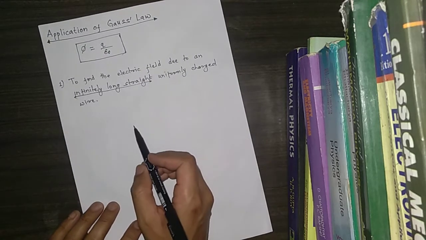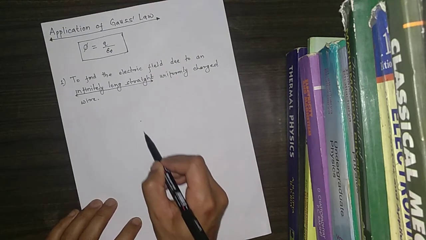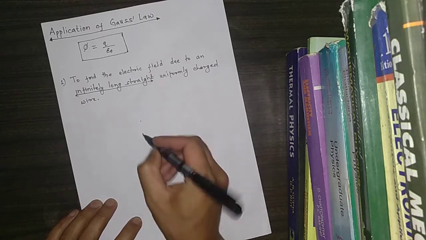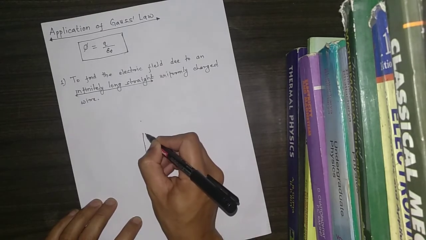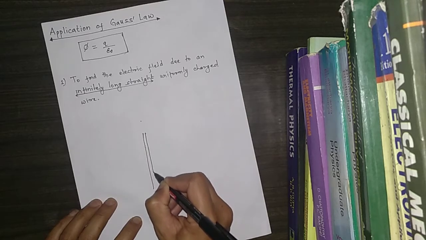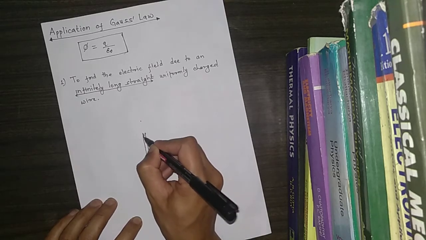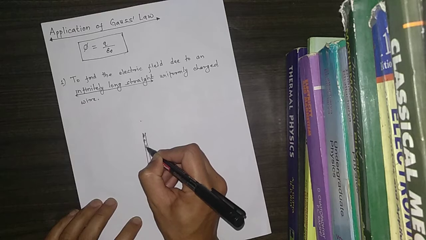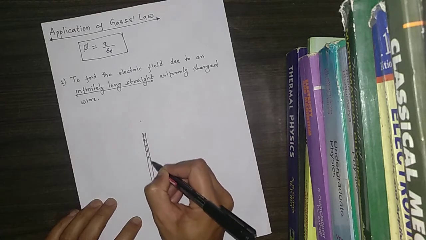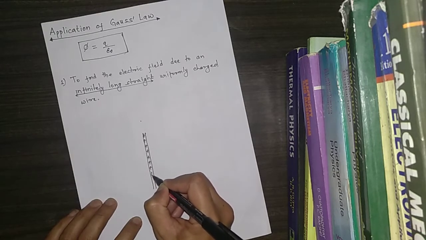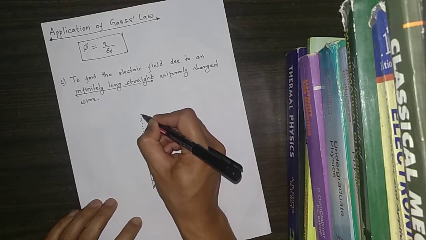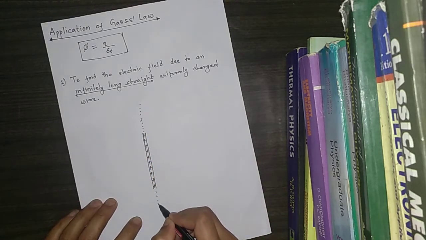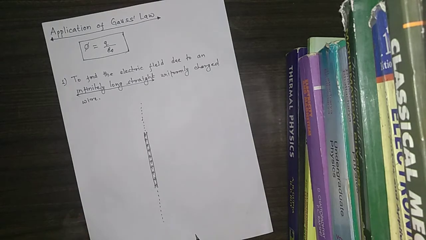So let us draw the diagram. If this is my straight wire, let us take the charge as uniformly distributed throughout its surface, and it is infinite in length.